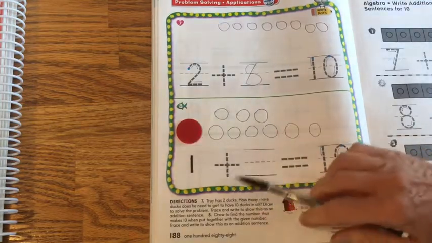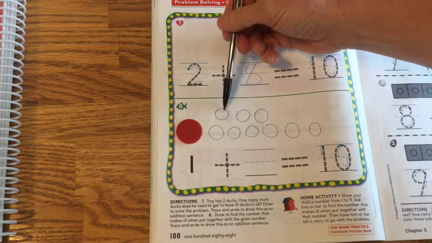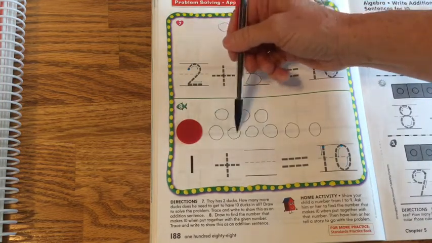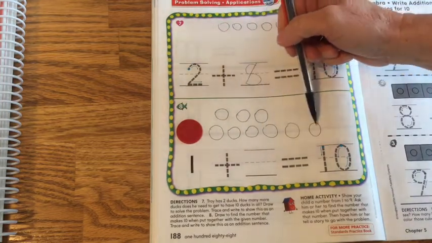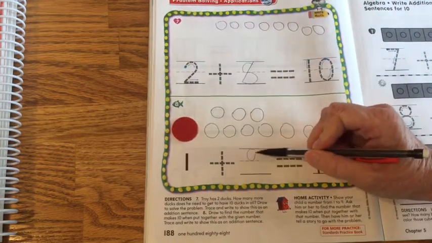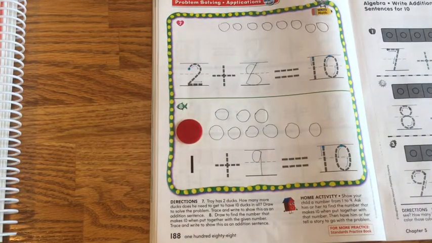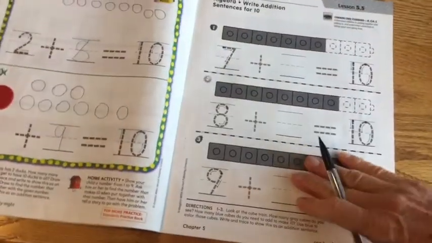I have one red one. How many did I have to make? Let's count. 1, 2, 3, 4, 5, 6, 7, 8, 9. I had to make 9. First a loop and then a line. That makes the number 9. All right, boys and girls, you can do this one by yourself.